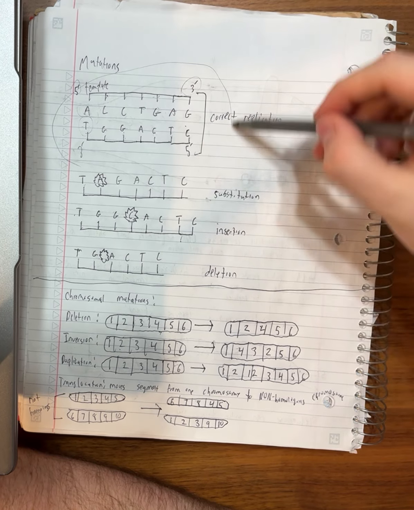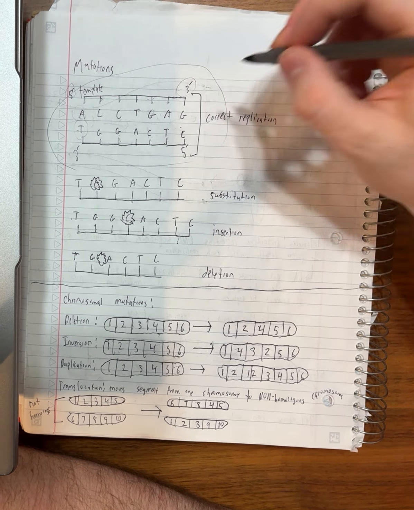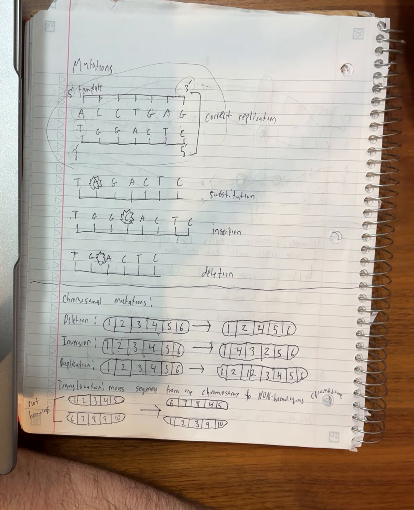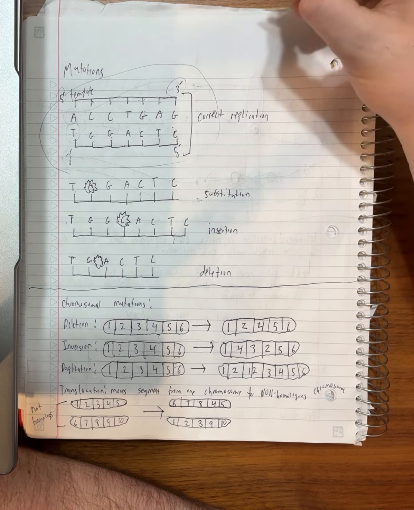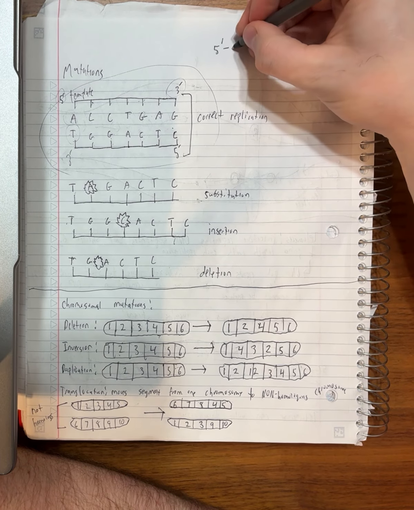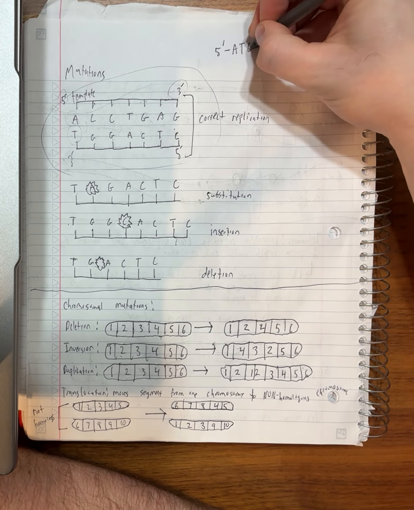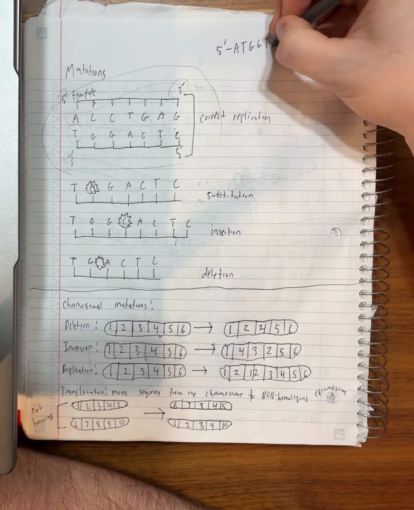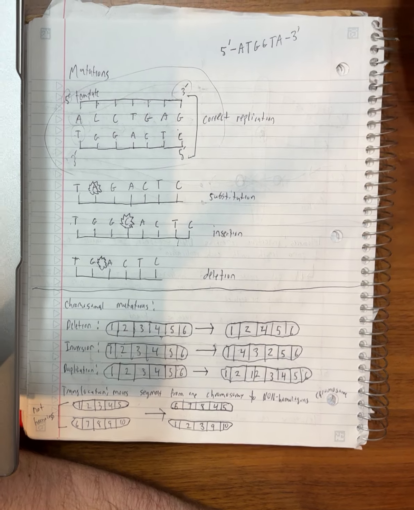And I just want to do a quick aside here. On tests, a lot of times they will ask you a question that says, what is the complement to this DNA sequence? And maybe it just goes something like that.